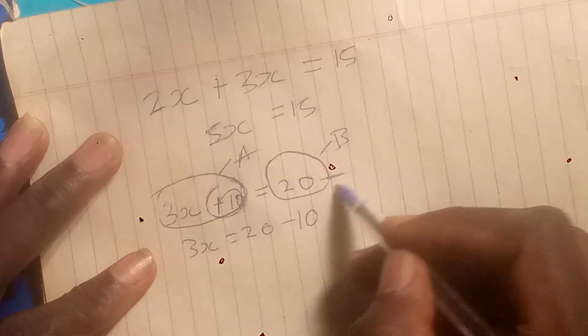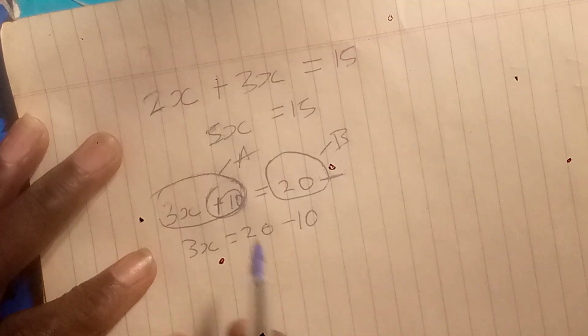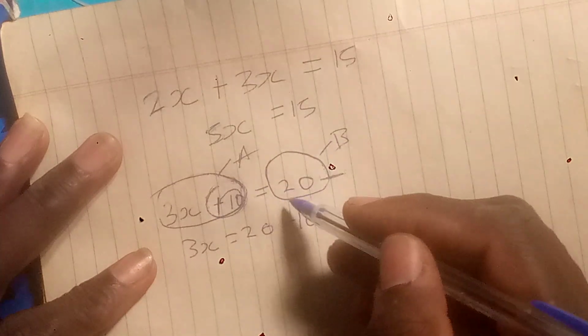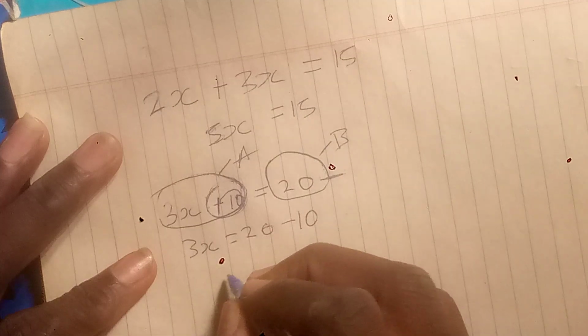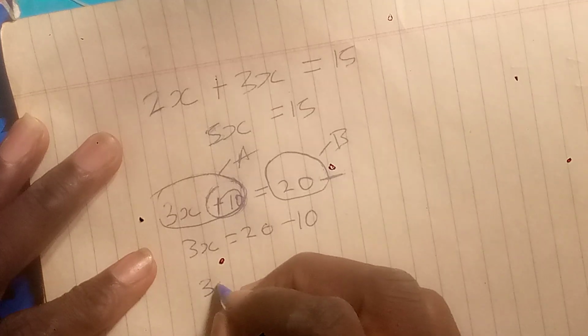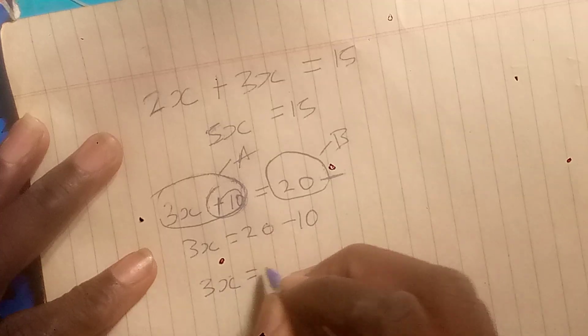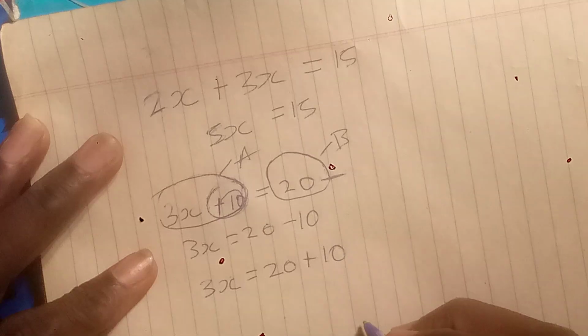So that's why when you are crossing the equal sign, you must change the operations. So instead of this, the right way is 3x should be equal to 20 plus 10.